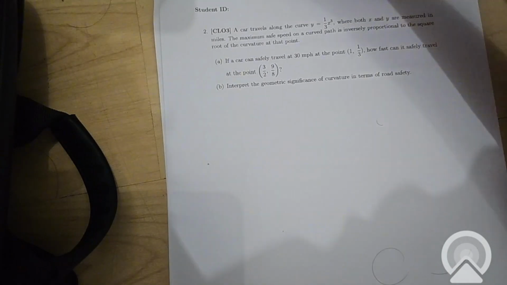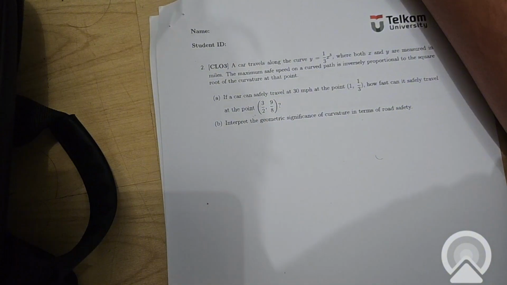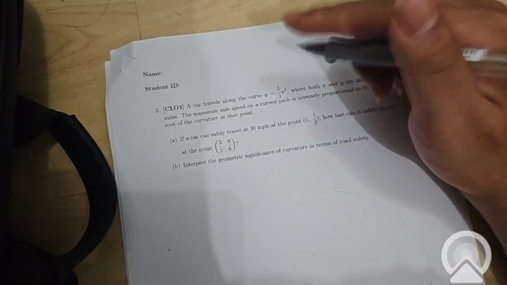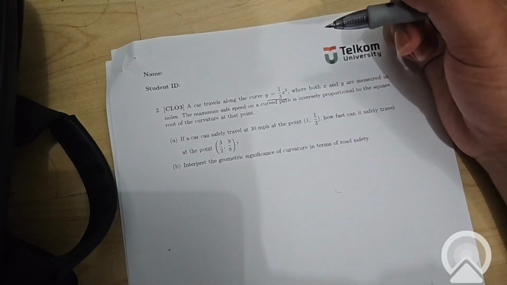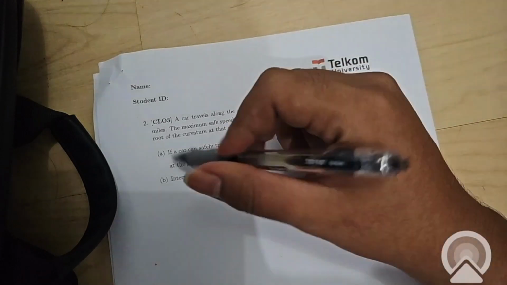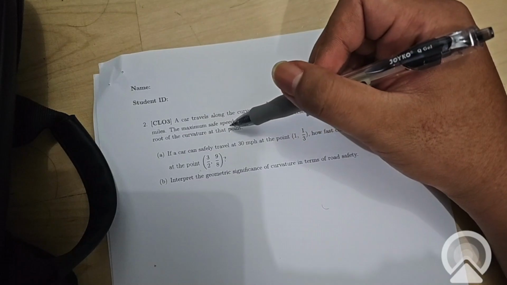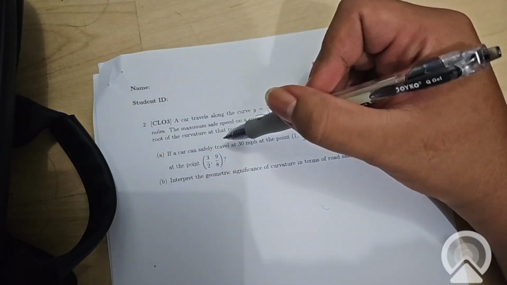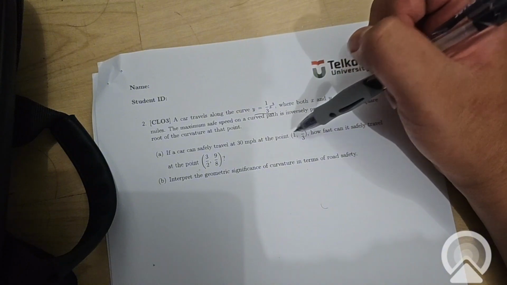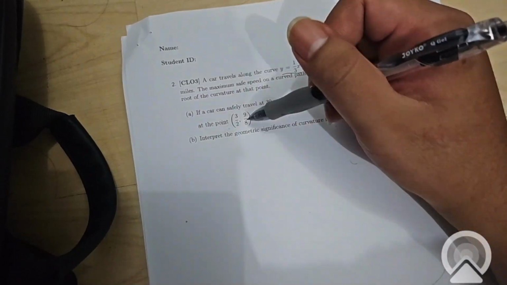So next we will compute number 2 of CLO3. So first we have y = (1/3)x³, the curve of y, where both x and y are measured in miles. The maximum safe speed on a curved path is inversely proportional to the square root of the curvature. So we will compute A. If a car safely travels at 30 miles per hour at the point (1, 1/3), how fast can it safely travel at the point (3/2, 9/8)?